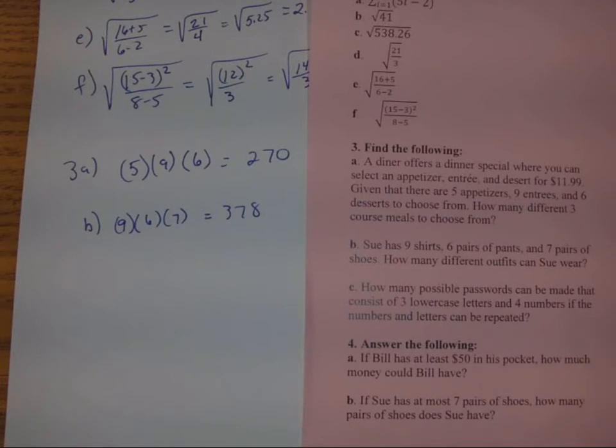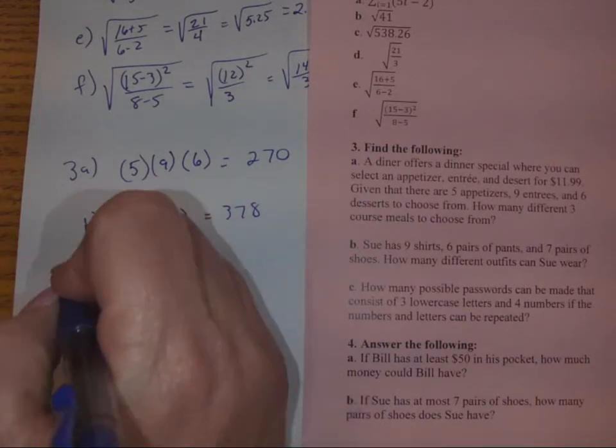So how many possible passwords can you make that consist of 3 lowercase letters and 4 numbers, if the numbers and letters can be repeated? So for the passwords, you need to know how many letters are in the alphabet. So there are 26 letters. There's 26 lowercase, 26 uppercase. That's why they're specifying. And for numbers, we need to know how many single-digit numbers there are. Usually we think that there's 9, but there's really 10 because 0 is included in that.